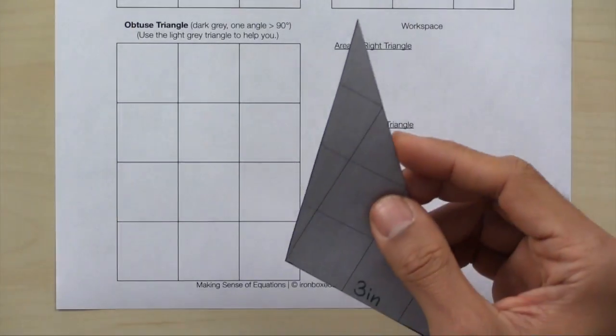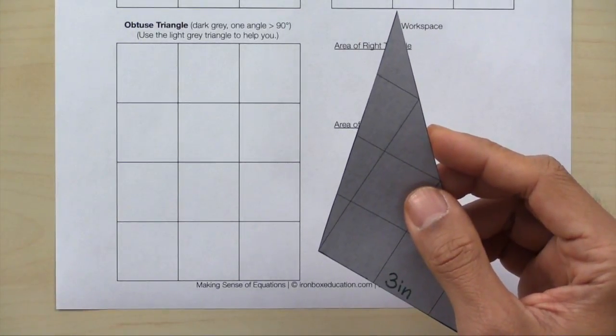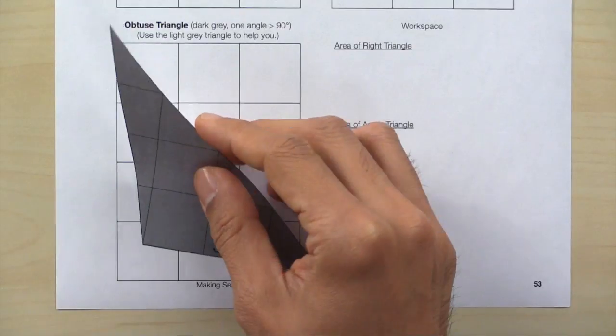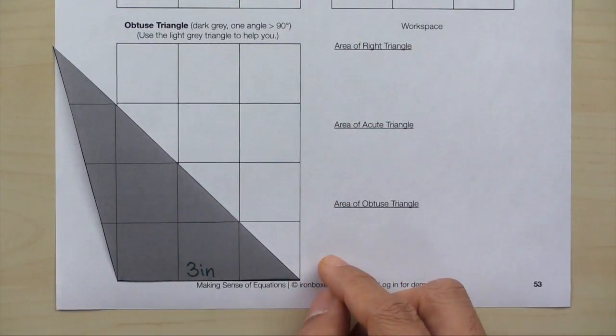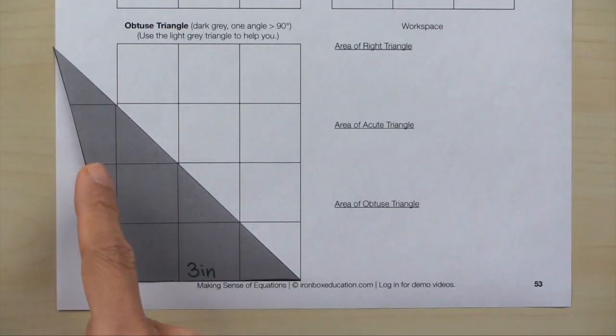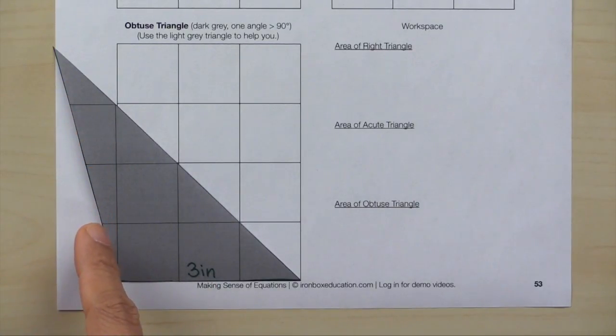Now let's work on the 2 obtuse triangles. Let's place the dark gray obtuse triangle onto the grid first. And you'll notice that right away, it doesn't fit. This section of the dark gray obtuse triangle sticks out.